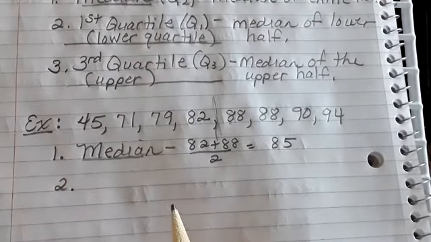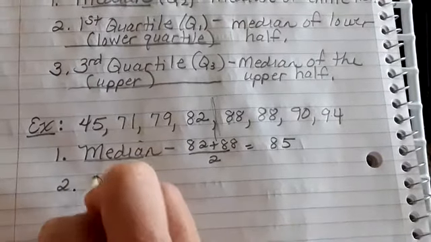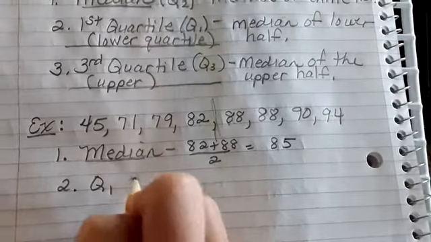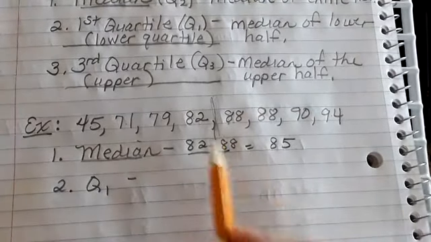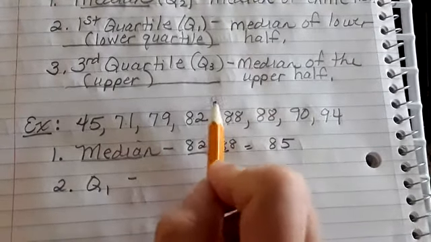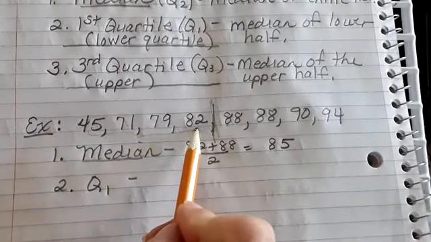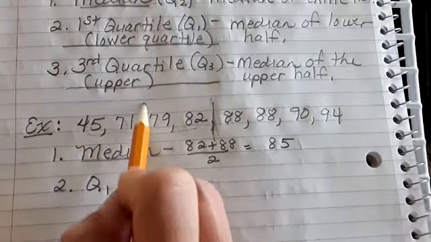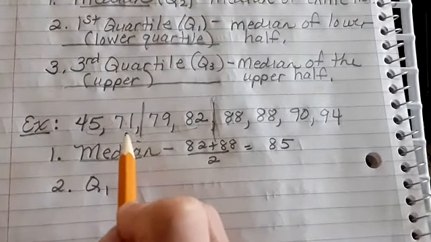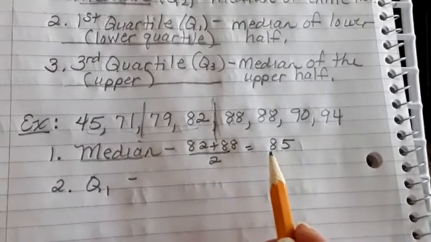All right, next on our list, our first quartile. That is when we go to the lower half. So now we have split this. We have the 85 right here. We have a new list of numbers. We have 4 of them. Again, our middle is right there. We don't have a value. We need to find the middle of 71 and 79.